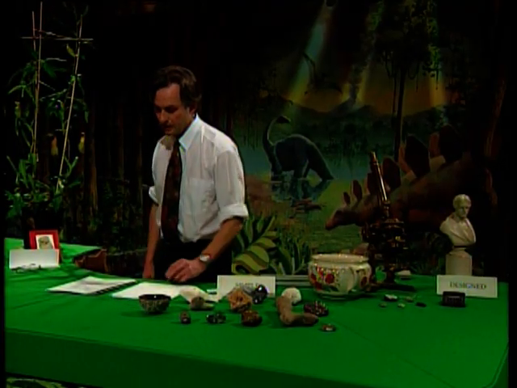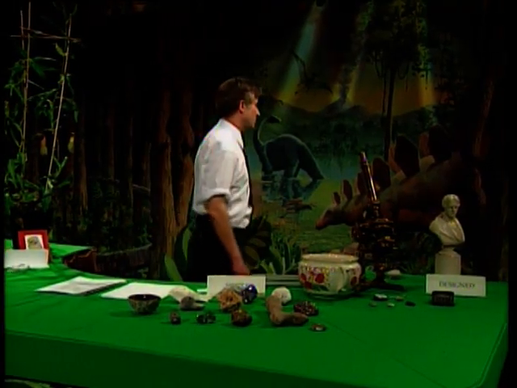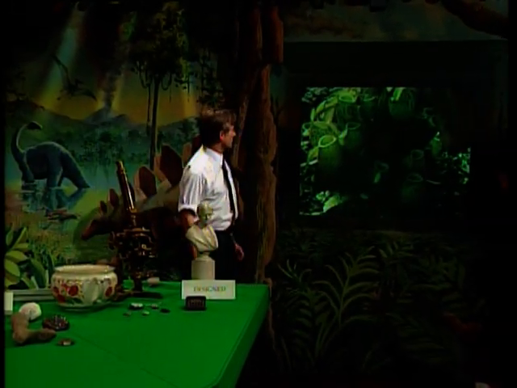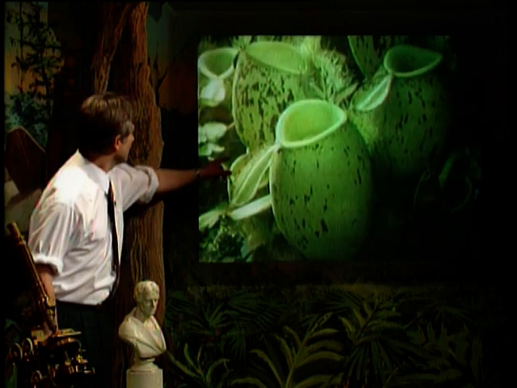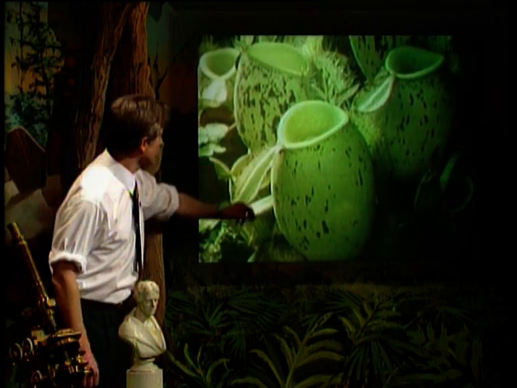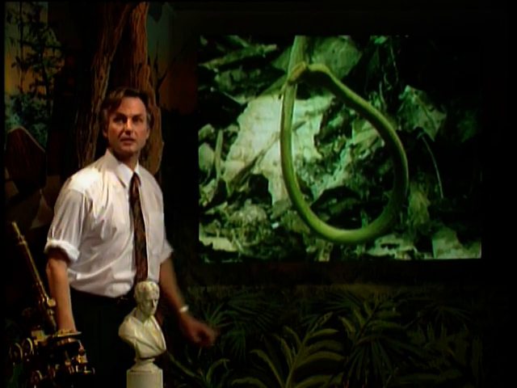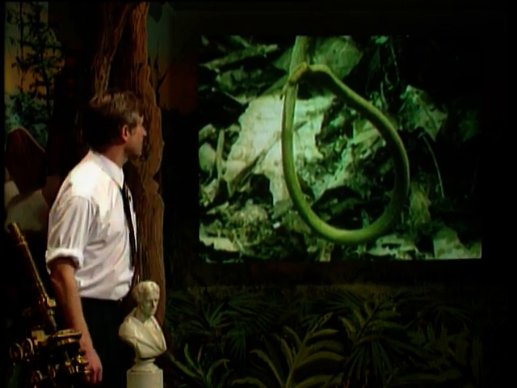Let's come back to pots. We've seen a designed pot, and we've seen a simple accidental pot. Now, here's a designoid pot. This is a pitcher plant. Here you see the individual pitchers. There's an enlargement. They're filled with water, and they're traps for insects. Insects fall into the trap and drown.